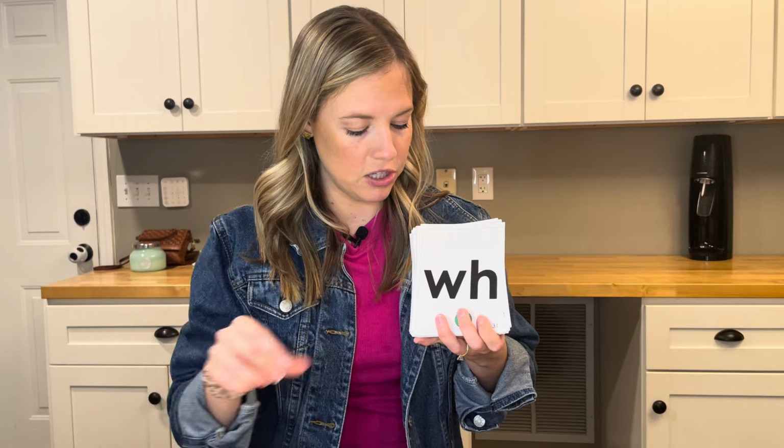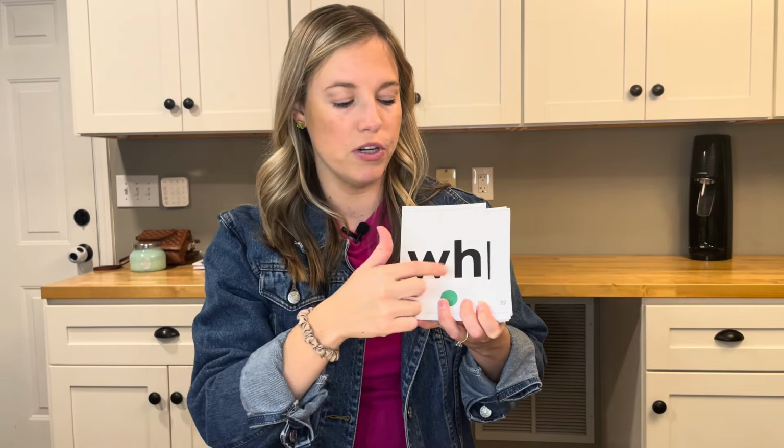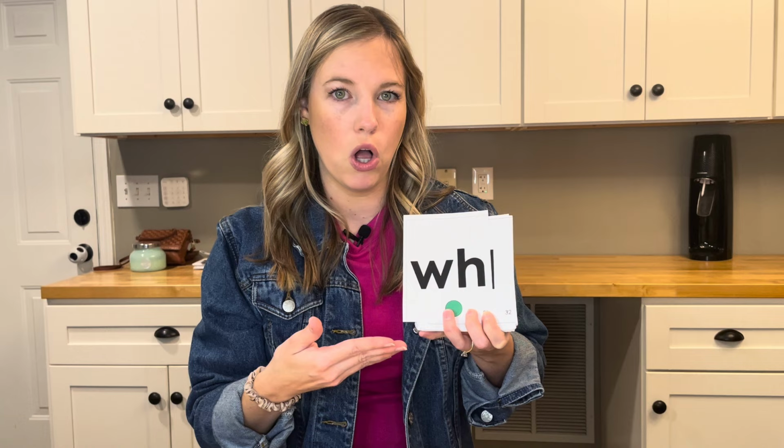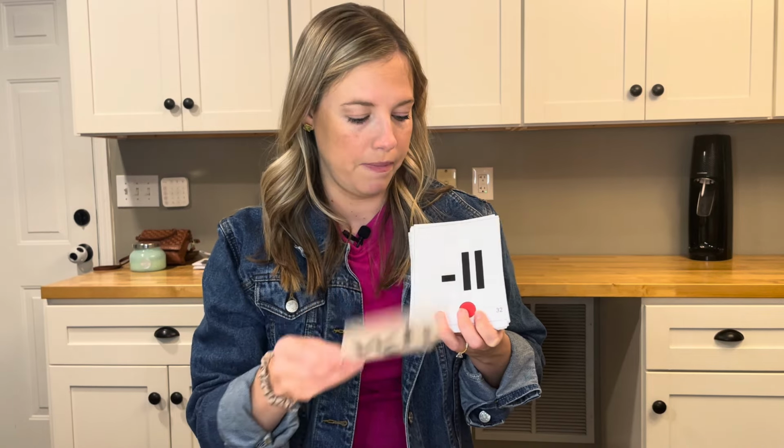WH, the way I describe this sound to my students is it's a whisper W, versus just W, which is w. So that's kind of the best way. You can have them hold a piece of paper or tissue and feel that breath of air for WH, making the w. The problem is that in America, we just don't really emphasize this sound at all, so kids really almost have to memorize the words that use this spelling.